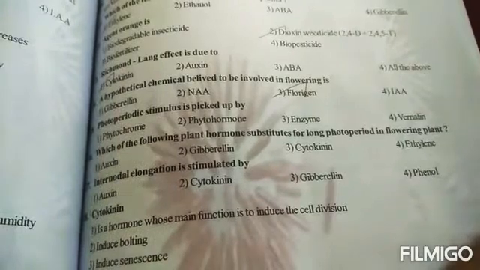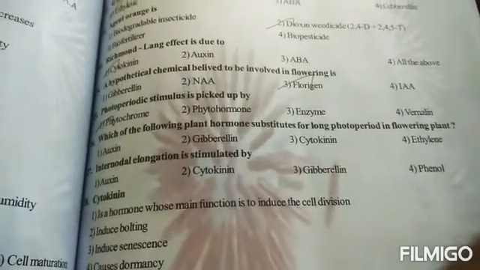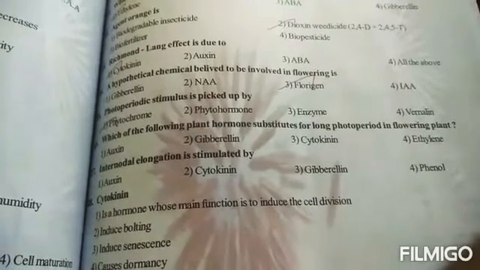Photoperiod stimulus is picked up by phytohormone, phytochrome, enzyme, vernalin, and the answer is phytochrome. Which of the following plant hormones substitutes for long photoperiod in flowering plants? Auxin, gibberellin, cytokinin, ethylene, and the answer is gibberellin. Internodal elongation is stimulated by auxin, cytokinin, gibberellin, phenol.